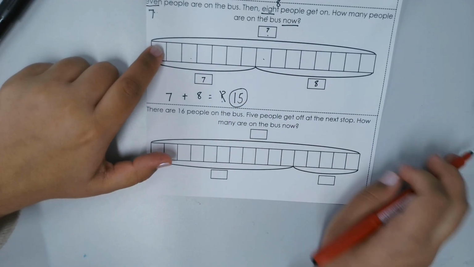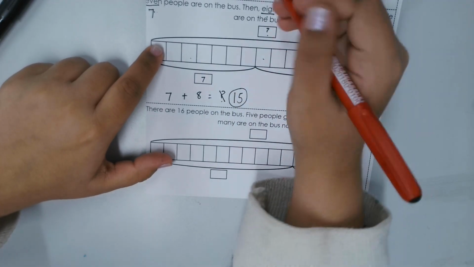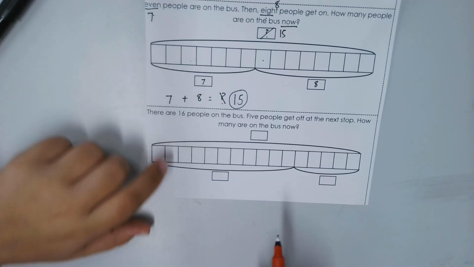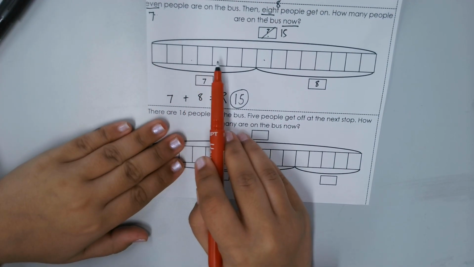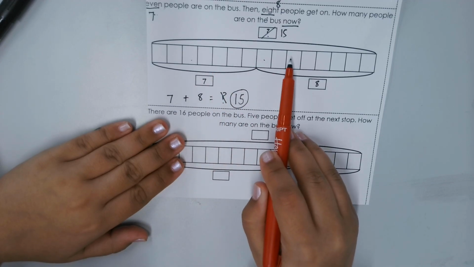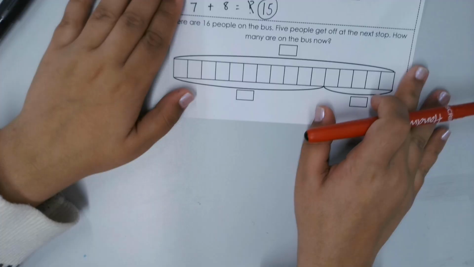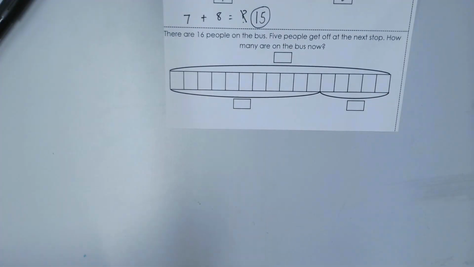There are now 15 people on the bus. And like I said, you can label your whole now. You can also count to check. 1, 2, 3, 4, 5, 6, 7, 8, 9, 10, 11, 12, 13, 14, 15. Yes, we're correct. Okay, one more now.